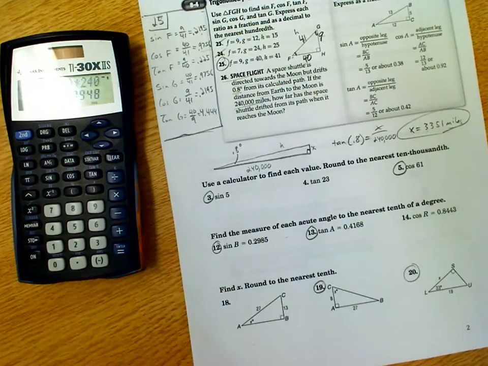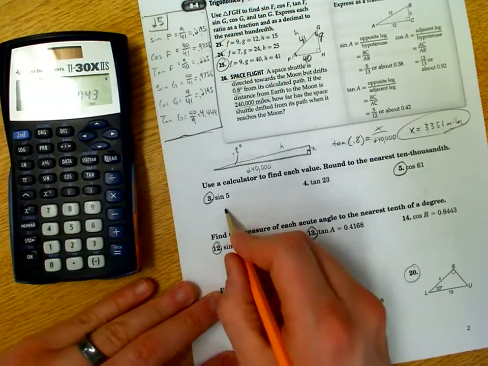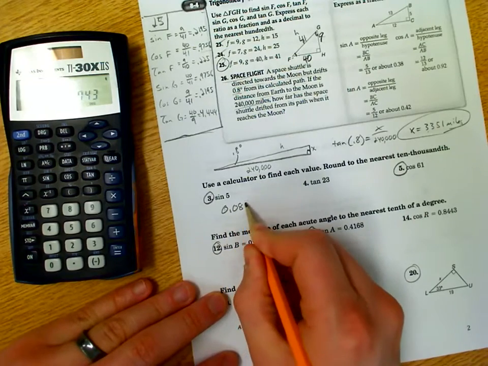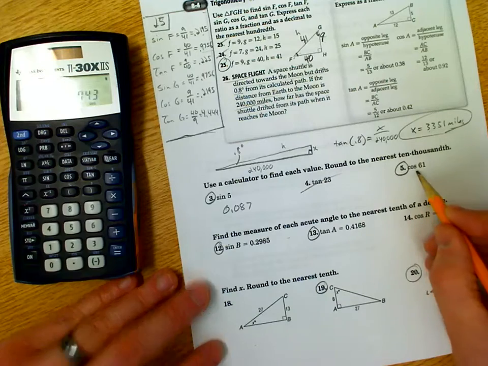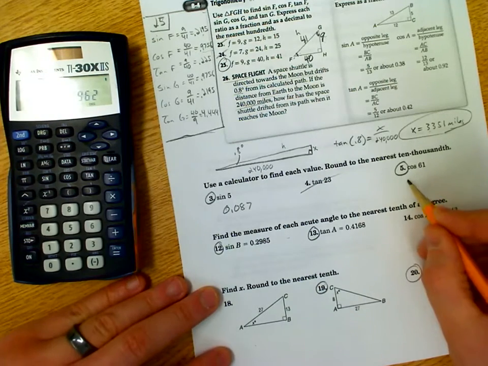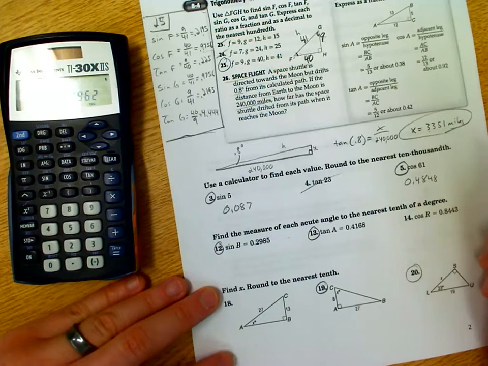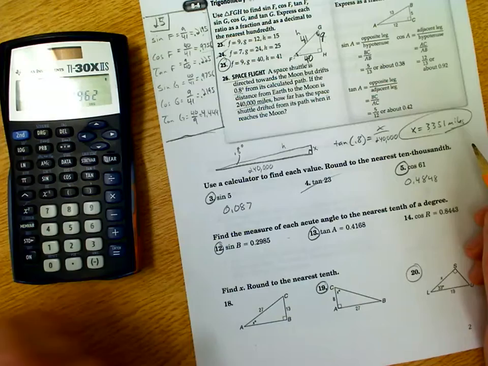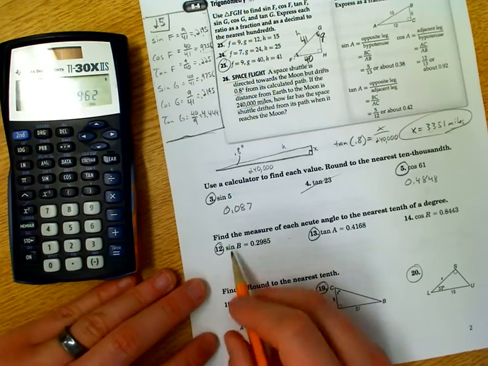All right, next, these ones will go pretty easy. Sine of 5, just type this in, sine 5 is 0.087. I'm going to skip that one. Cosine 61, 0.4848. All right, I'm using my calculator here. You've also got the calculator on your laptops.